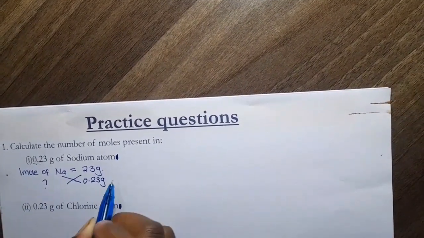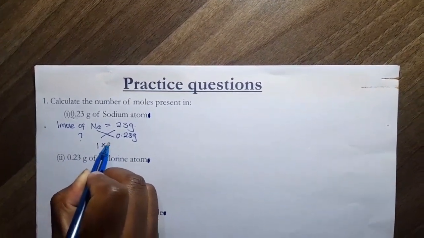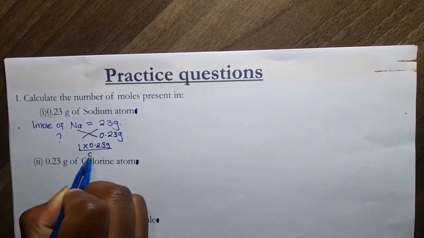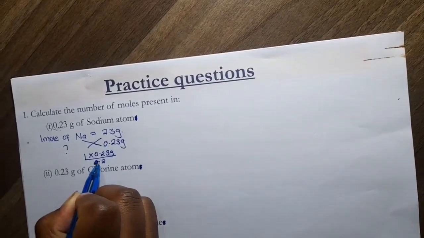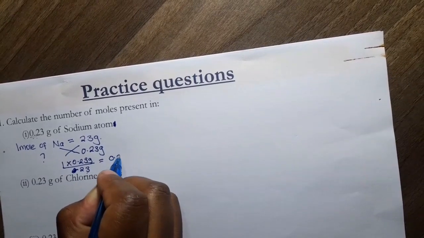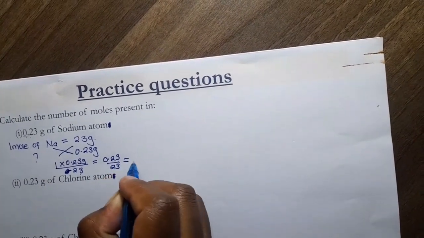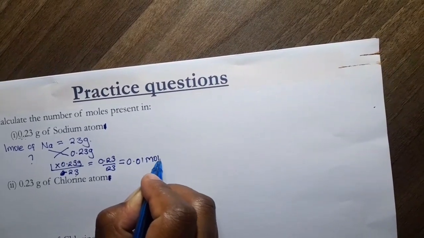We shall have 1 multiplied by 0.23 grams divided by 23 grams. So this will be 0.23 divided by 23, which gives us 0.01 moles.